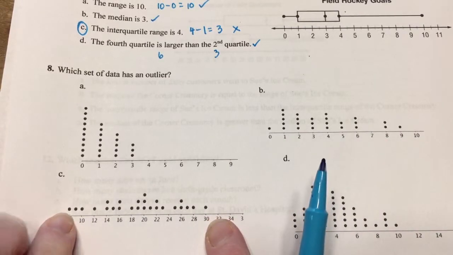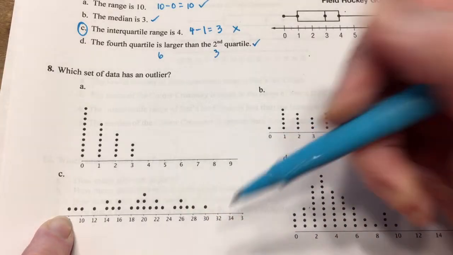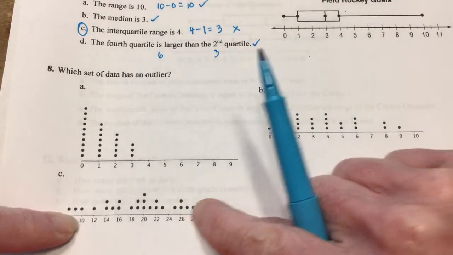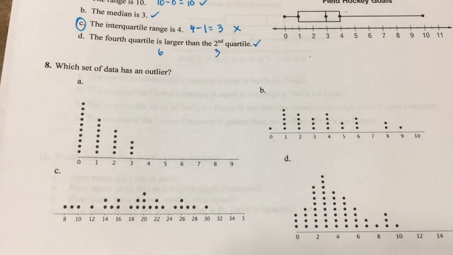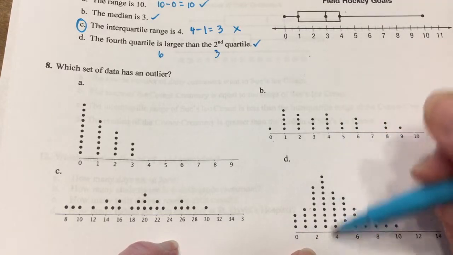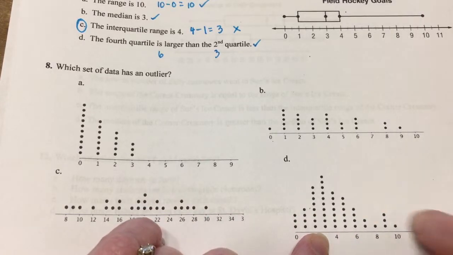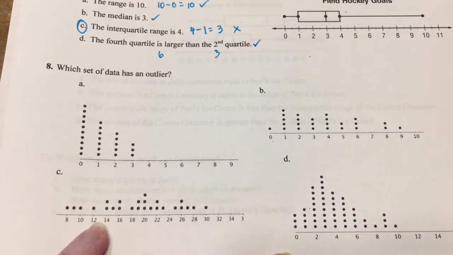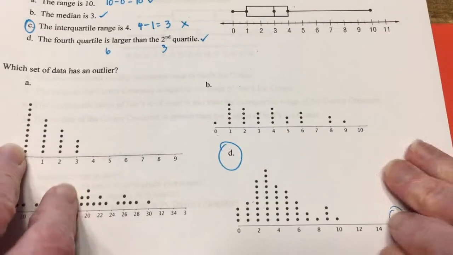Over here, I have one by itself and one by itself. There's a gap right here, but it's not very far away. And remember, we're comparing it to the median anyway, so both of these values, the median's going to be somewhere in here. So they're both about the same amount from the median. And then the last one, if I look at this one, I can see that this number right here is way far away from the rest of it. If I figure the median's somewhere in here, then this is going to be a lot further away than this number right here. All right, so 16 is my outlier. So D is the set of data with an outlier.